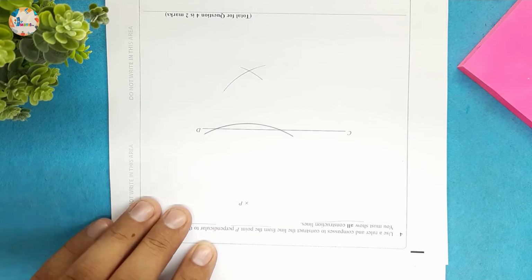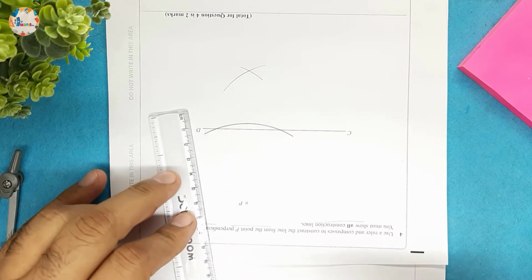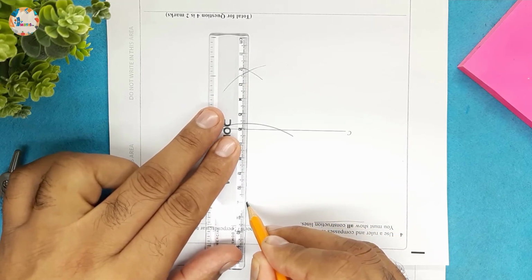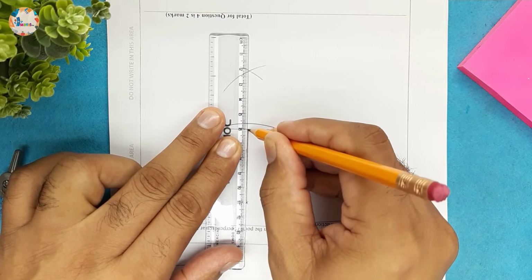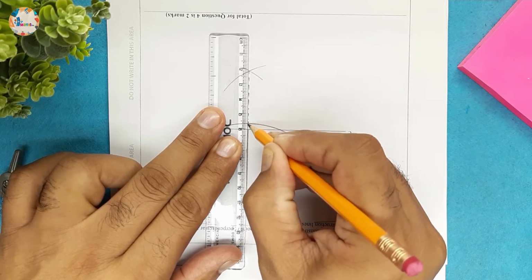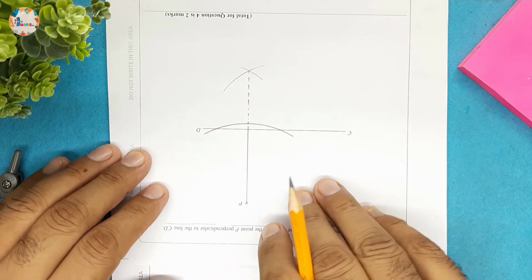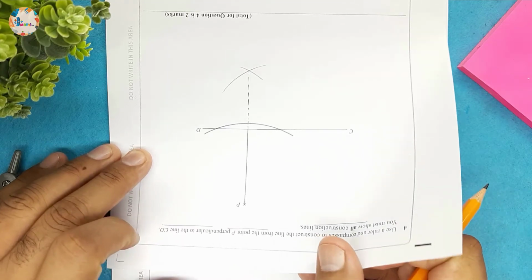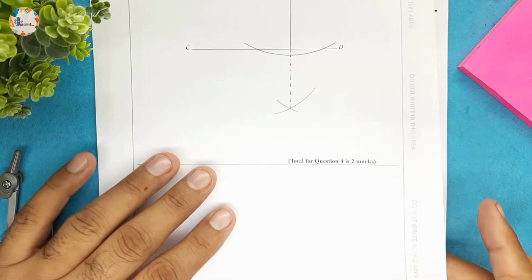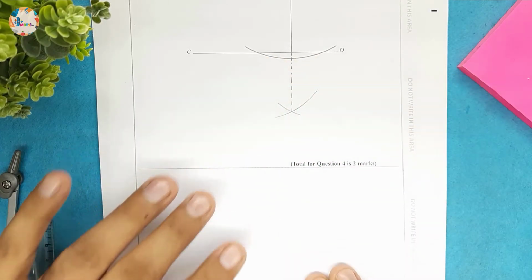So we'll get a point of intersection. Now we can use the ruler to join these points, for example this point and this point. So this will be the perpendicular, and this one we can show with a dotted line also. So this will be the perpendicular which we have drawn. So this question is done. You will have to keep these arcs, no need to erase these arcs.